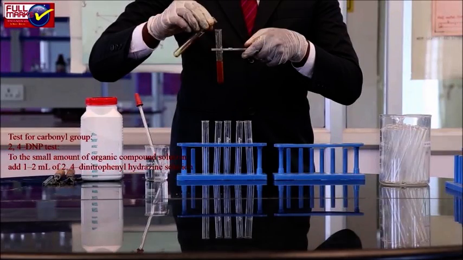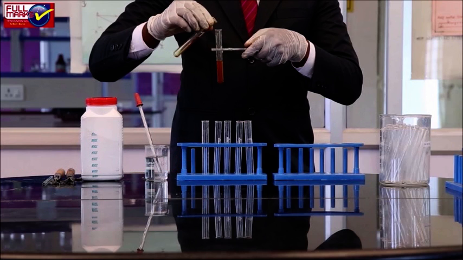Test for carbonyl group. 2,4 DNP test. To a small amount of organic compound solution, add 1 to 2 ml of 2,4 dinitrophenyl hydrazine solution. If an orange or red precipitate is formed, it is a carbonyl compound.